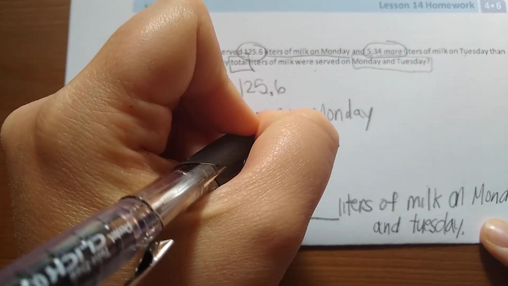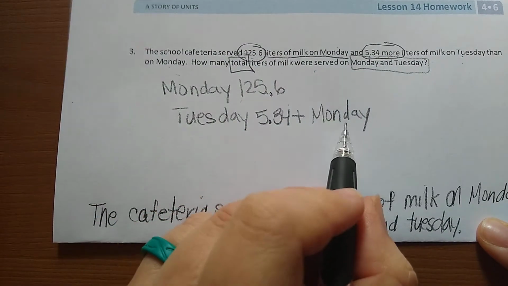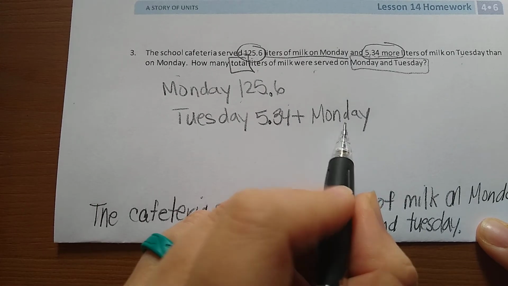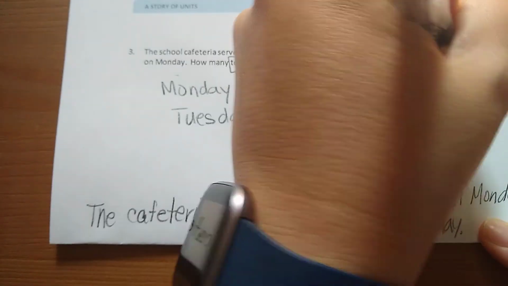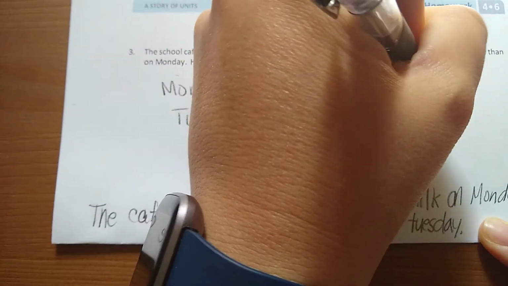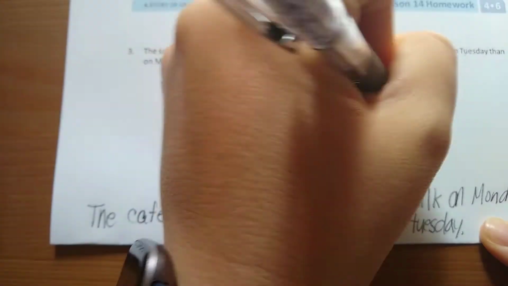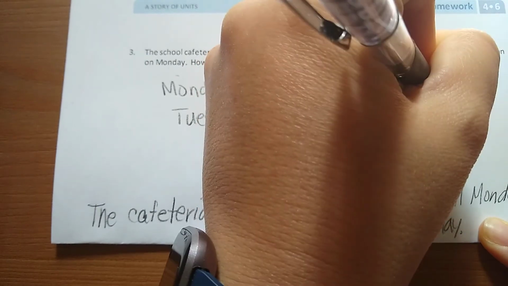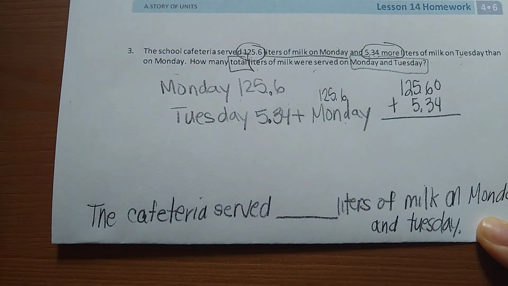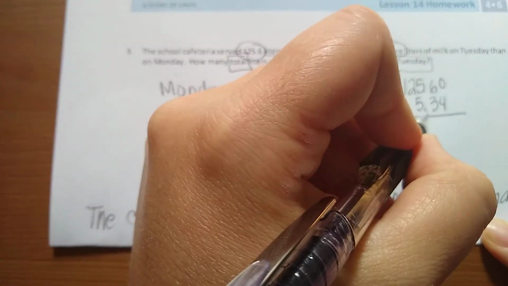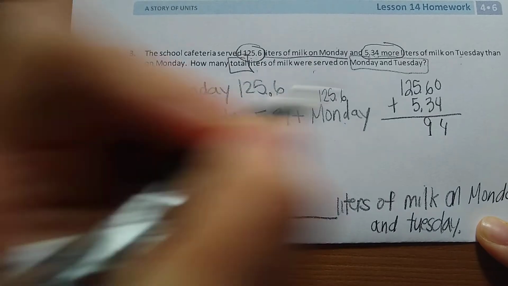I know that they did 5 and 34 hundredths plus whatever they served on Monday. So I could replace the Monday number with 125 and 6/10, right? So my first math problem is going to be 125.6 plus 5.34. So 0 plus 4 is 4. 6 plus 3 is 9. 10.